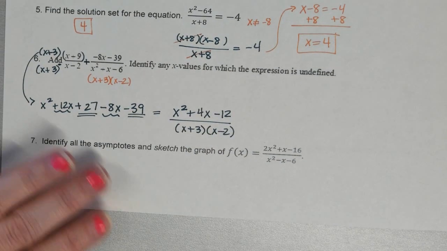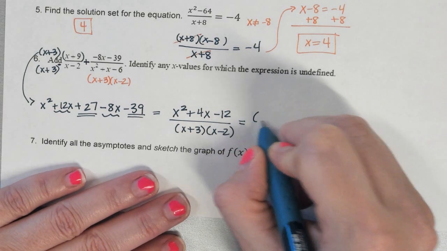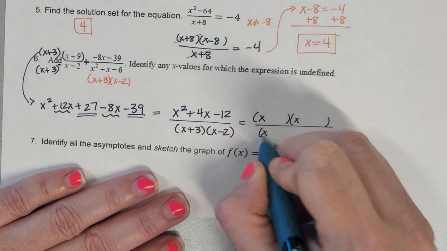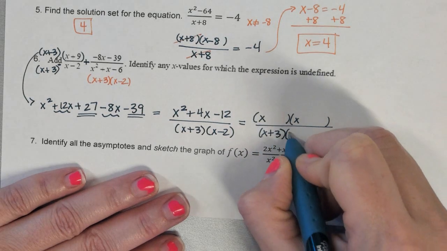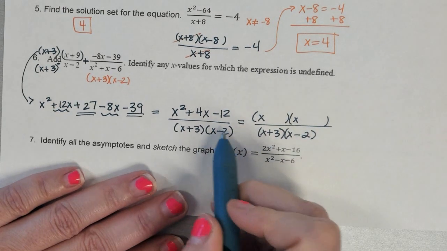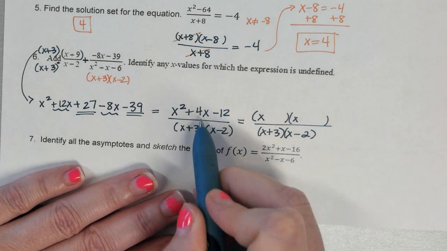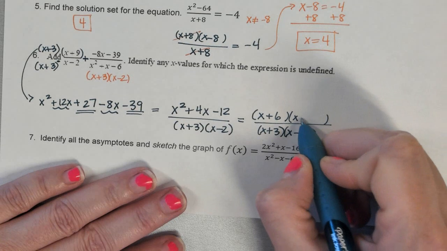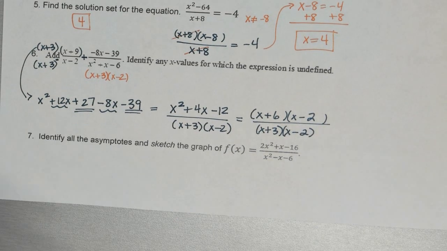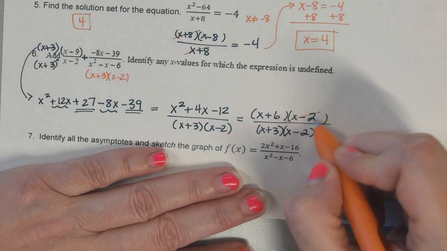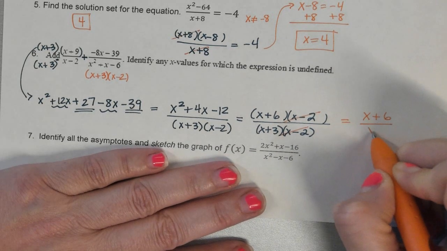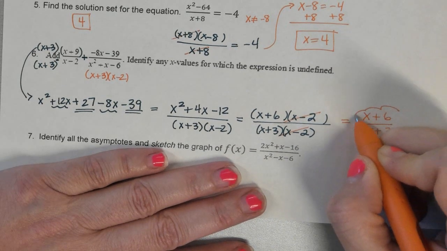Just like we did before, we are going to factor. So we're going to see if this factors. Is there anything that multiplies to negative 12 that adds to 4? Yes, positive 6, negative 2. And then the x minus 2's cancel. So your final answer is x plus 6 over x plus 3.